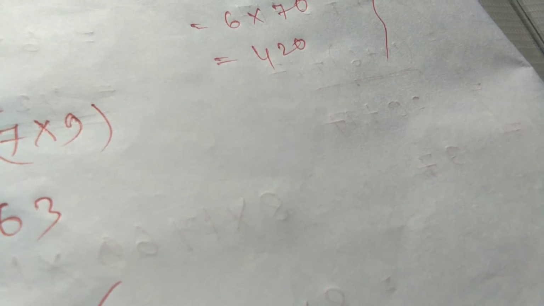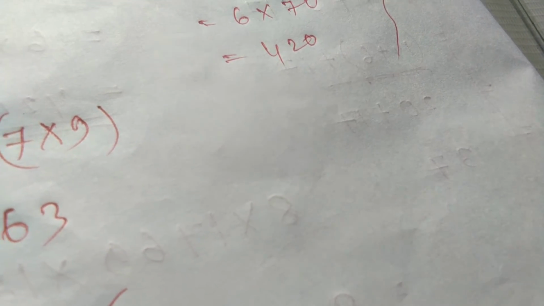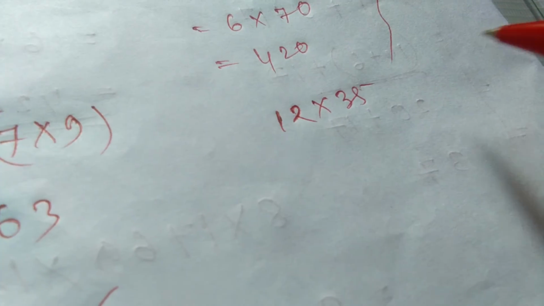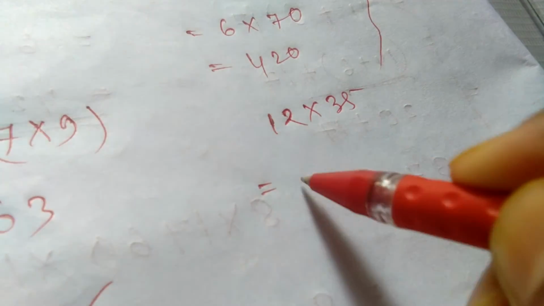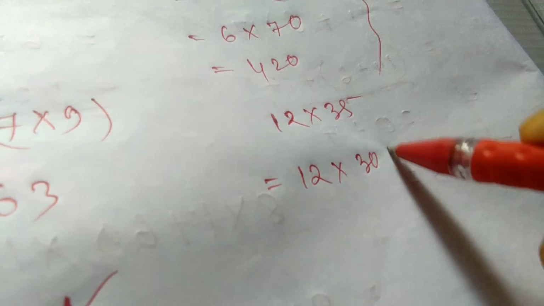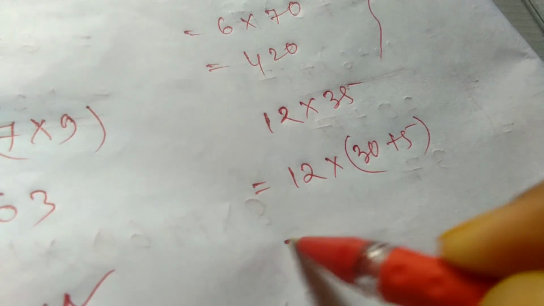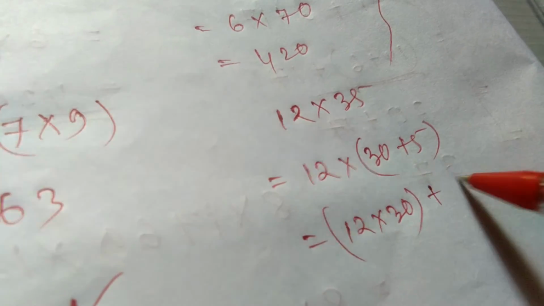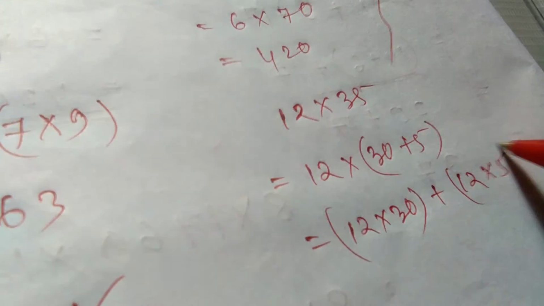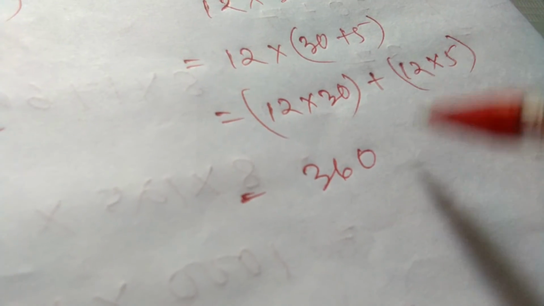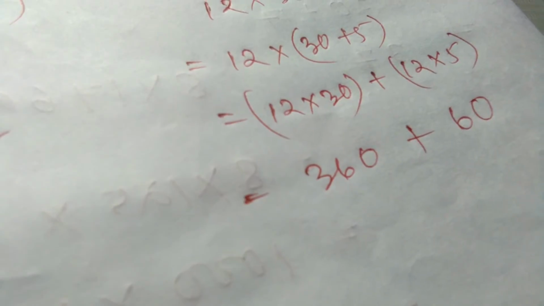Now I am doing distributivity of multiplication over addition. Same question, 12 into 35. How? Now 12 will remain the same and 35 we can change. 35 we can write 30 plus 5. So 12 into 30, then plus, then 12 into 5. So 12 3s are 36, so we can write 360, and 12 into 5 we can write 60.